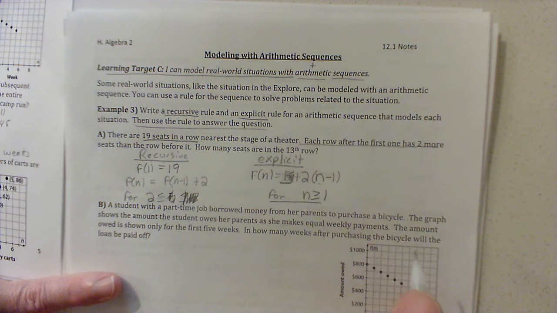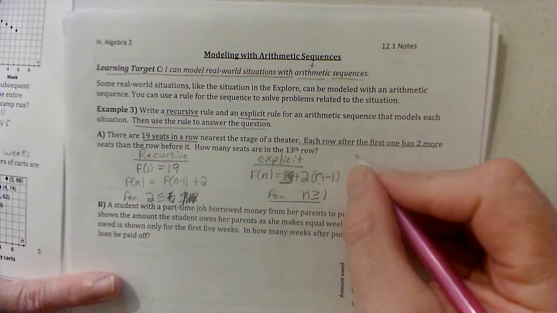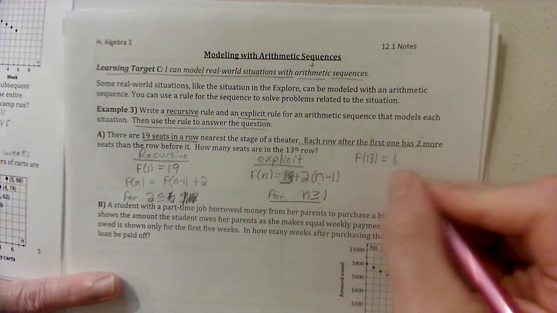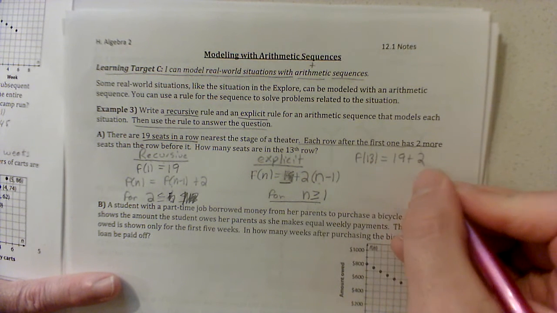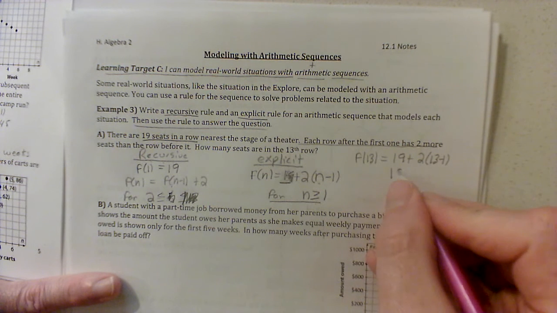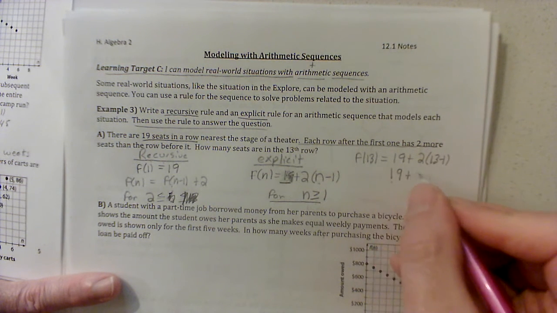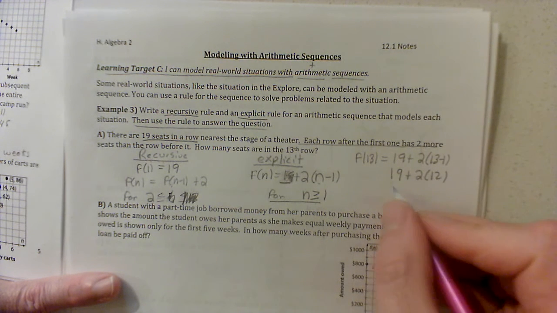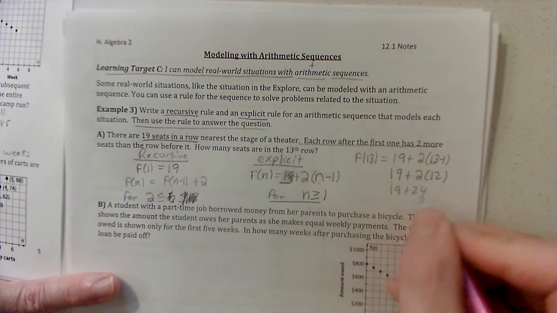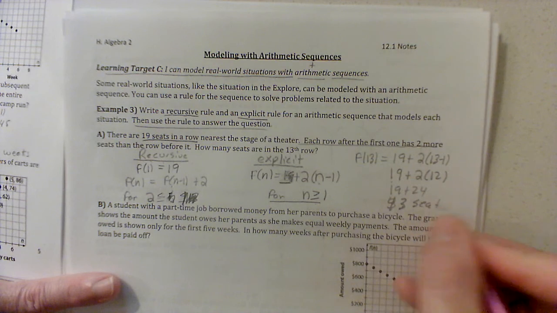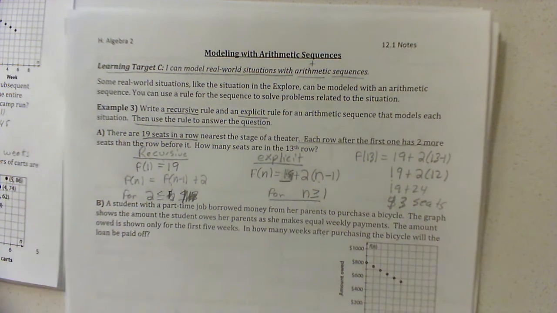Now if I want to find that out, let's plug it in. Let's use the explicit rule. f of 13 is equal to my start plus 2 times 13 minus 1. That means I started with 19, and that has changed 12 times as I've moved up 13 rows. So that's 19 plus 24, which gives me 43 seats right there. And there it is. Let's do this next one.